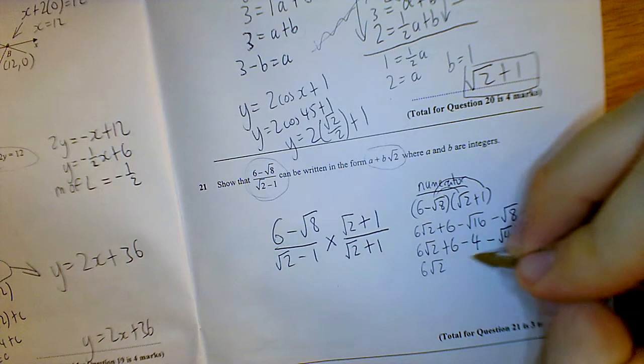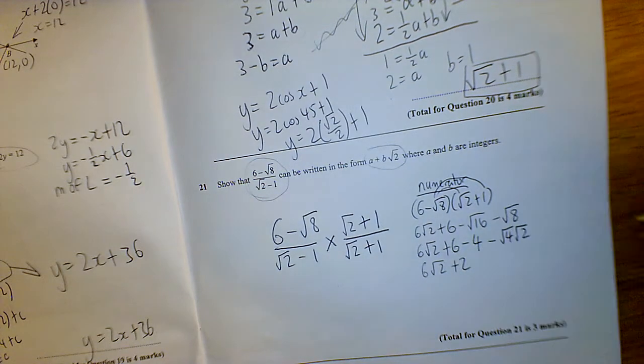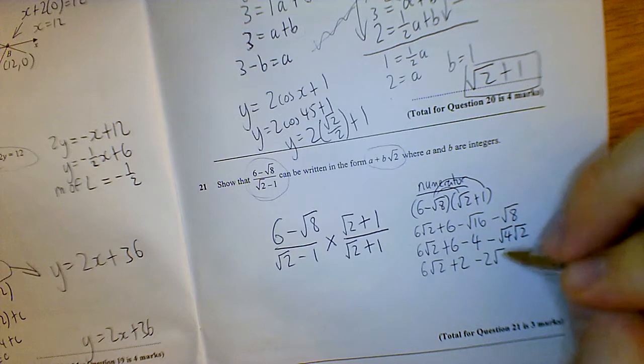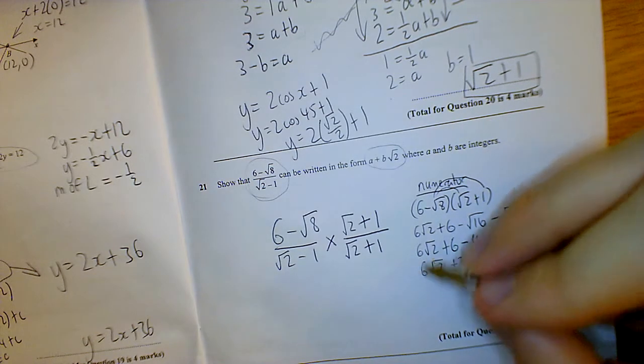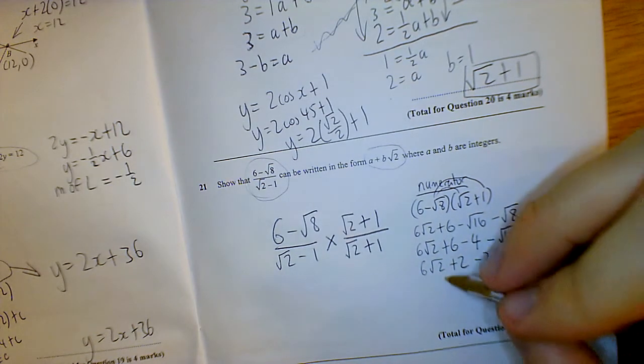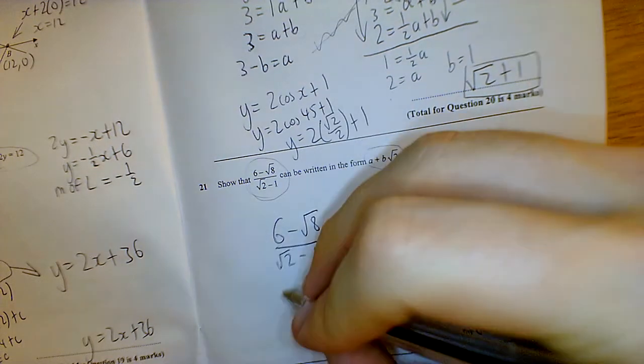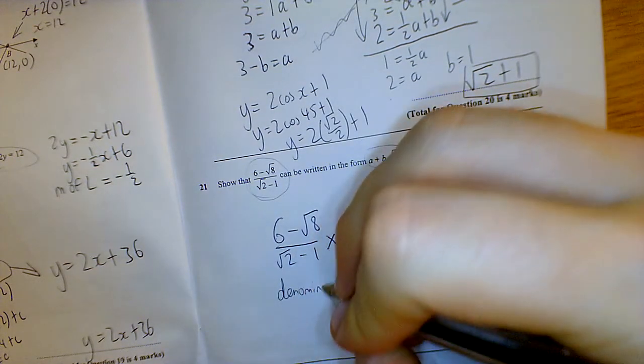So the plus 6 and the minus 4, I'm going to make that a plus 2. And root 4 is 2, so that's minus 2 root 2, which gives me, so 6 root 2 minus 2 root 2 gives me 4 root 2. So that's my numerator.